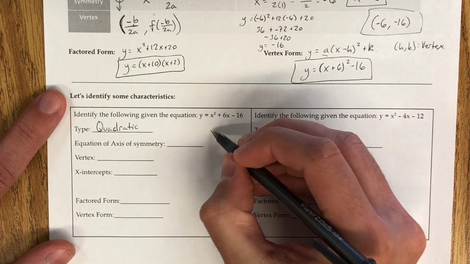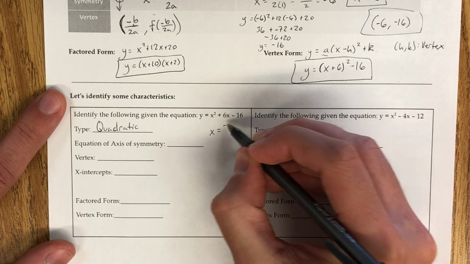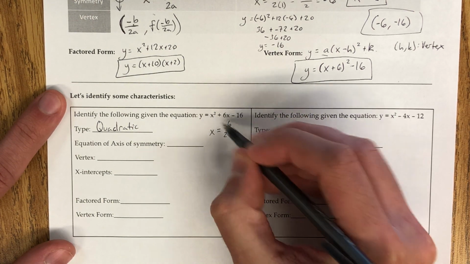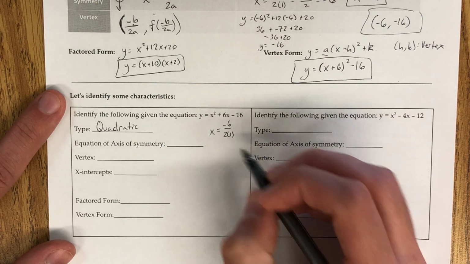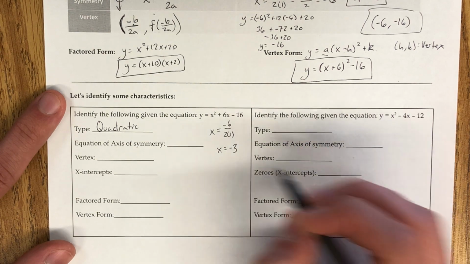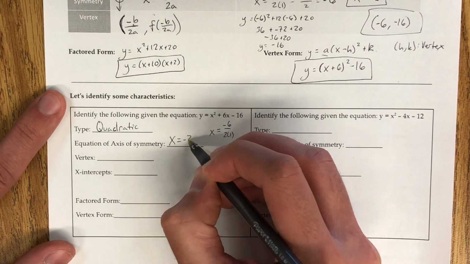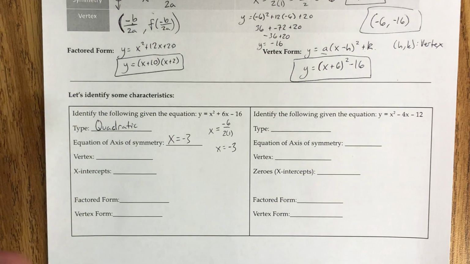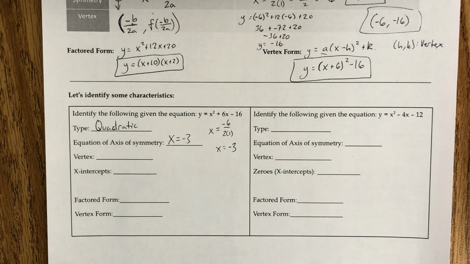Axis of symmetry is x equals -b over 2a. So to find our axis of symmetry, let's plug in x equals -b, which is 6, over 2 times a, which is 1. So we'd have x equals -6 over 2, which is just -3. So x equals -3 is our axis of symmetry. And you have to have that x equals. Don't just write -3, that's wrong. It's got to have the x equals part.